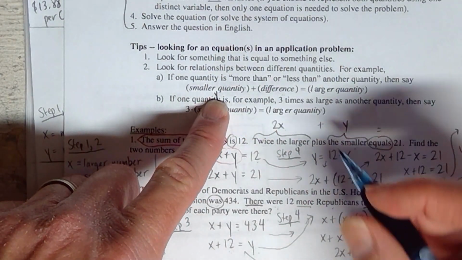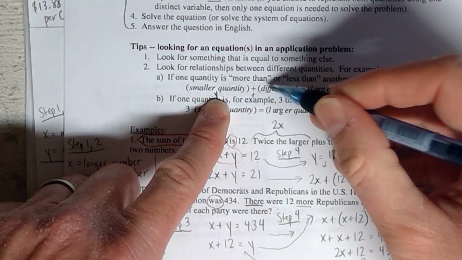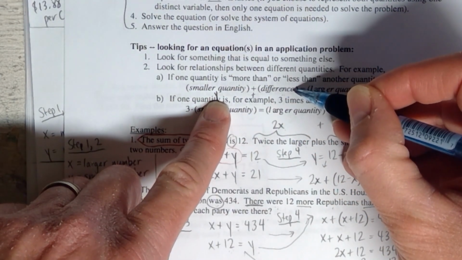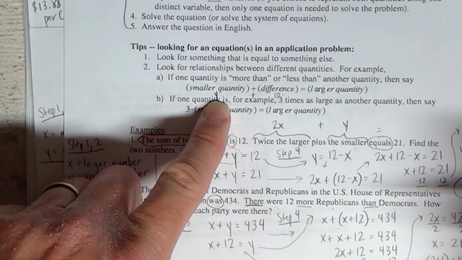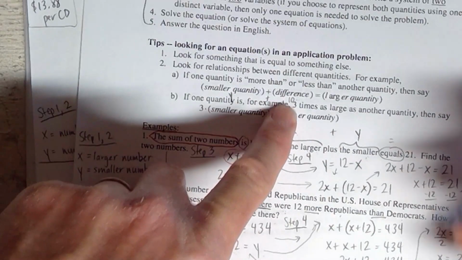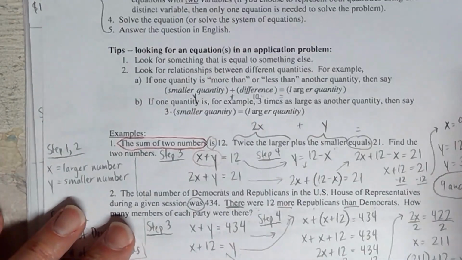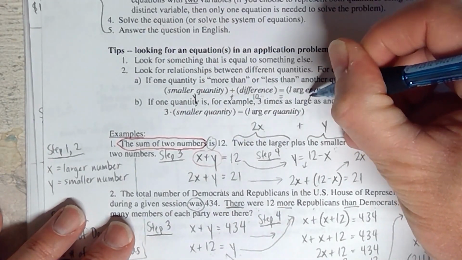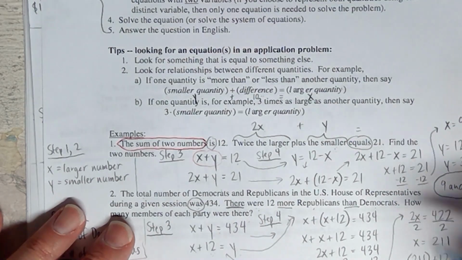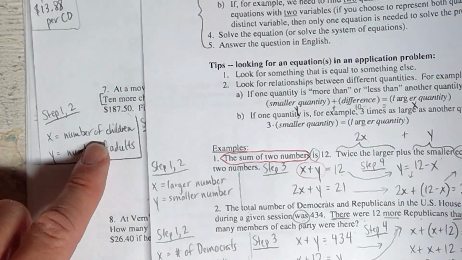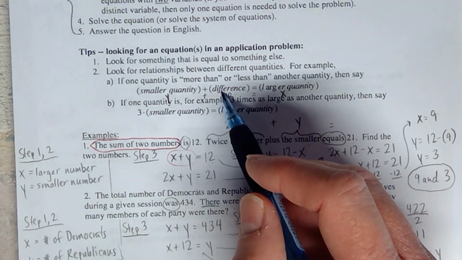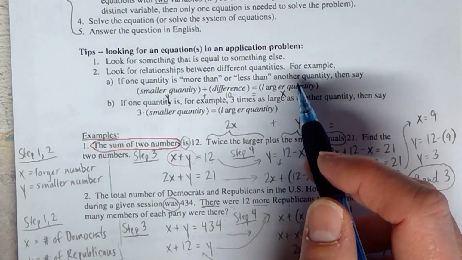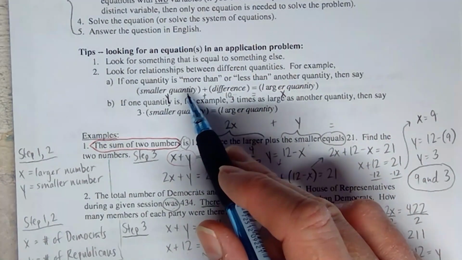Y right there. Plus, and then what's the difference between the two quantities? 10, right? Because it says 10 more. 10 more children than adults. So y plus 10 is equal to the larger quantity. The larger quantity is going to be children because there's more of the children than the adults. And since x is children, then the x would go here. So adults plus 10 is equal to children because there's 10 more children than adults.